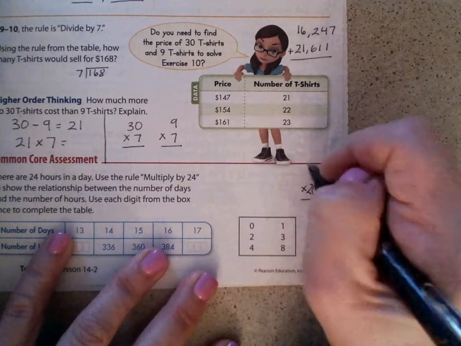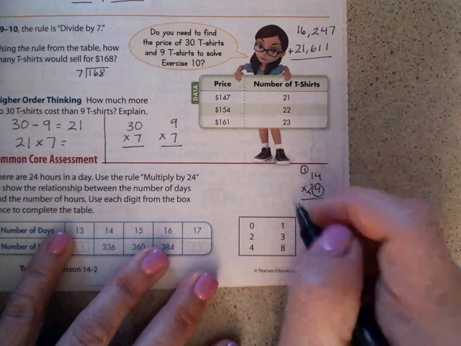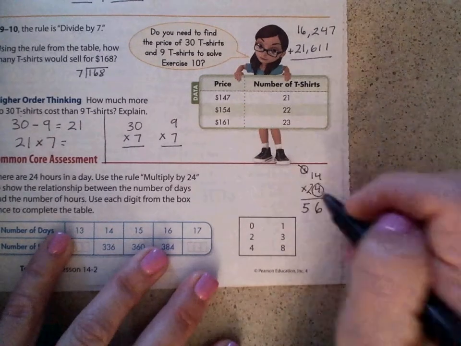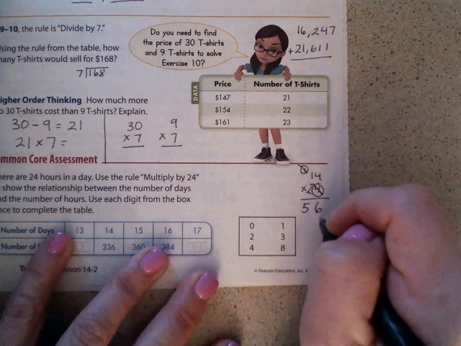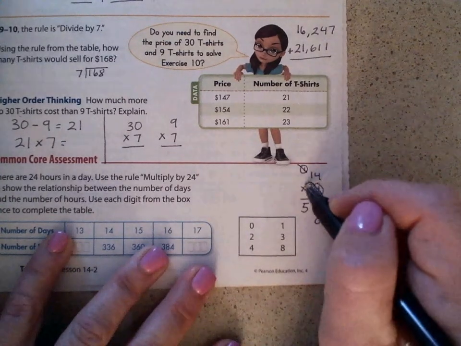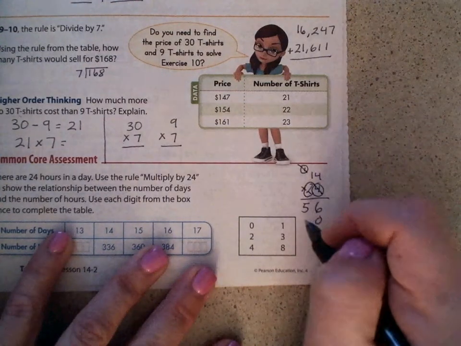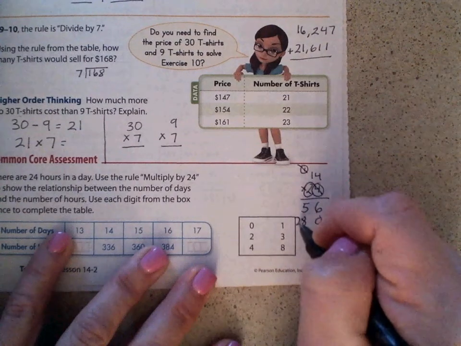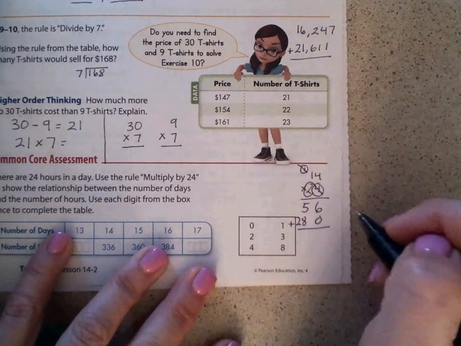So 4 times 4 is 16, so I drop the 6 and regroup my 1. 4 times 1 is 4, plus 1 is 5. And then I'm going to cross off my regroups, cross off the number I just multiplied with, and put a 0 in the second layer. Now I'm going to start with the digit 2. 2 times 4 is 8, and 2 times 1 is 2. Sorry, this is a little smushed here.